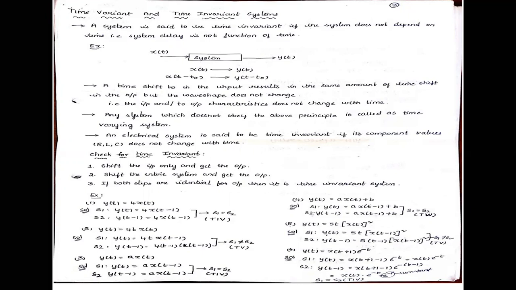Time invariant. If it does not satisfy, then it is called a time varying system. An electrical system is said to be time invariant if its component values R, L, C do not change with time. So we know this. If the input is delayed, the output is also delayed, and we can call it time invariant. If the input is delayed, and the output is not delayed, then that system is a time varying system.